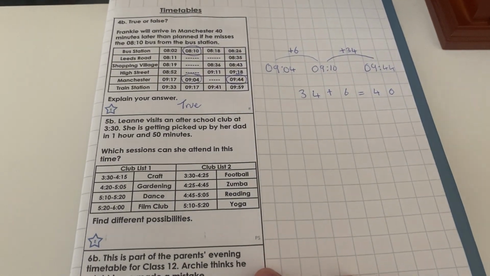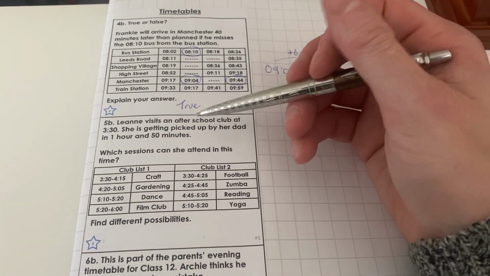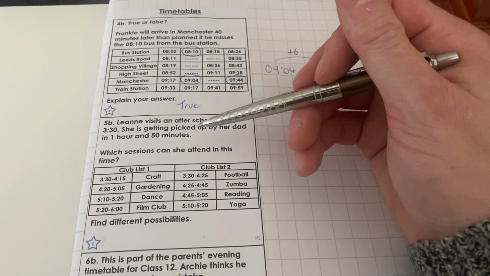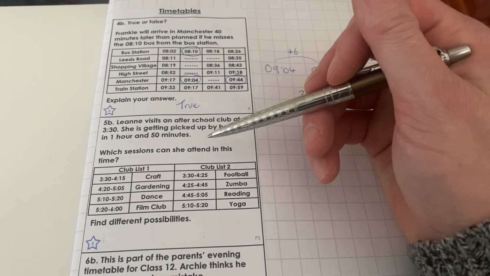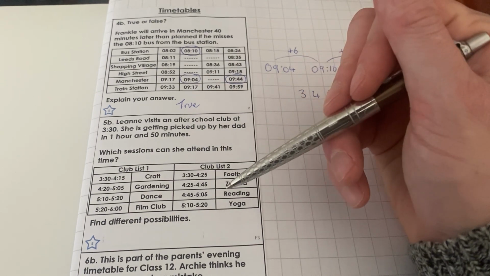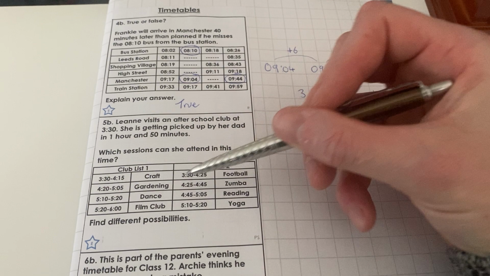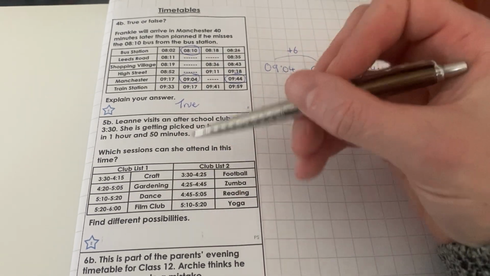Our next question says, Leanne visits an after-school club at 3:30. She is getting picked up by her dad in 1 hour and 50 minutes. Which sessions can she attend in this time? So find the different possibilities. So we go back to that question again. So these are our club list. So we've got 8 clubs and these are the times.